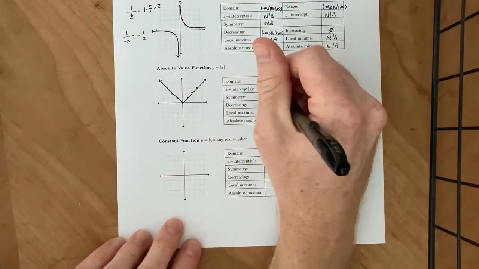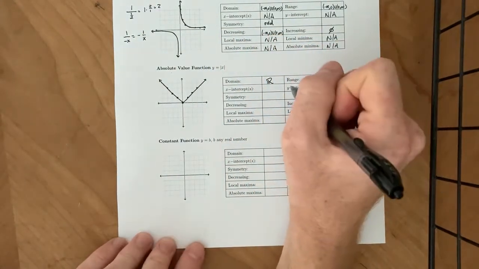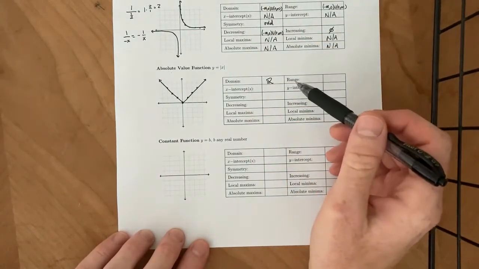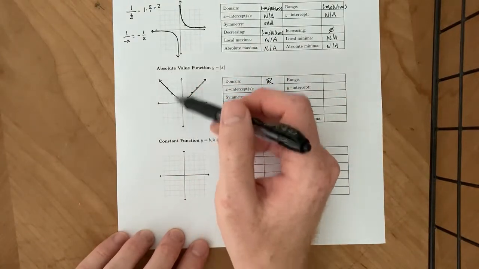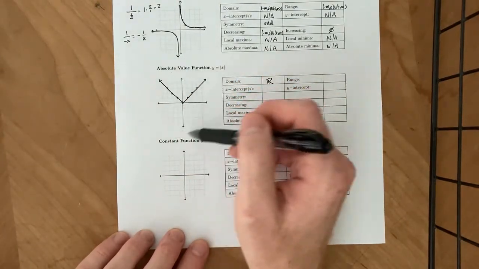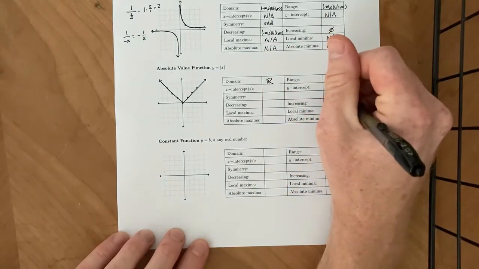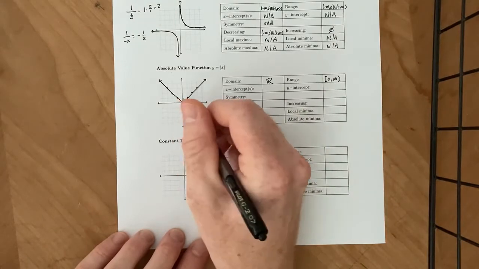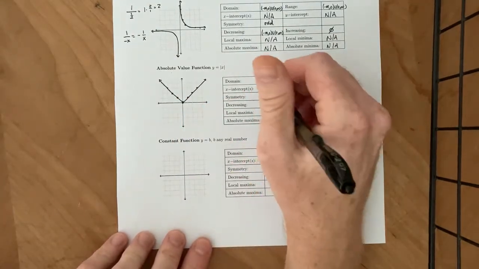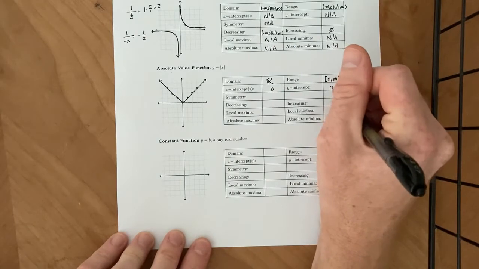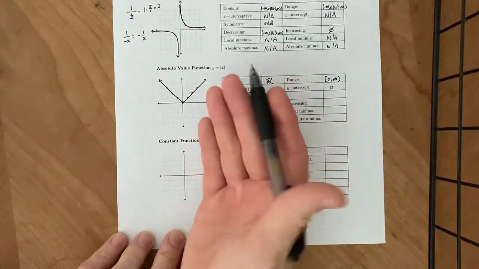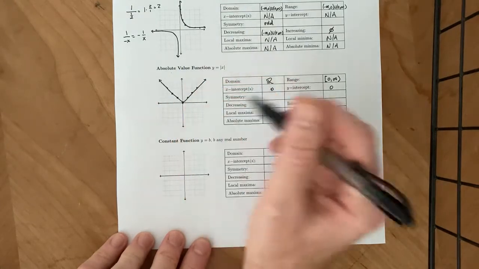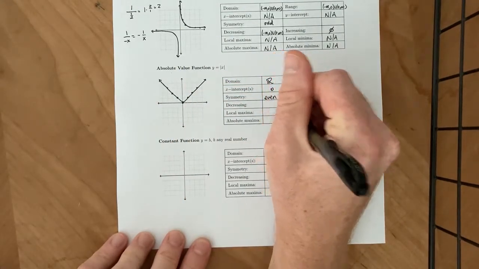Right, and the domain, it's everything. We can figure out how far away a number is from 0, no restriction on the number. And our graph is completely above the x-axis. There's nothing down here. And so we go from 0 to infinity, including 0, because the absolute value of 0 is 0. The x-intercept is 0, y-intercept is 0. Symmetry, if we took this and folded it right over the y-axis, this line should land right on top of that line, which means that this is an even function.